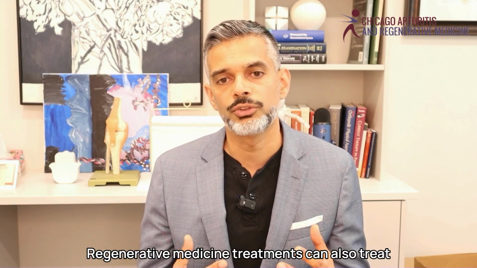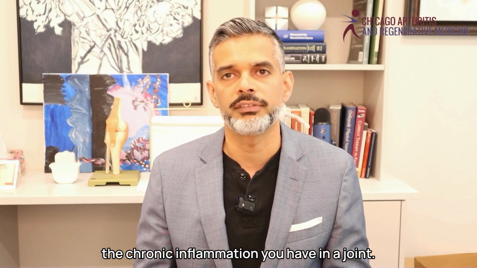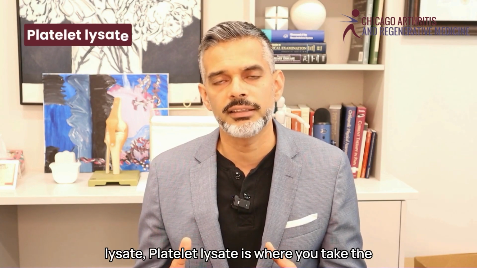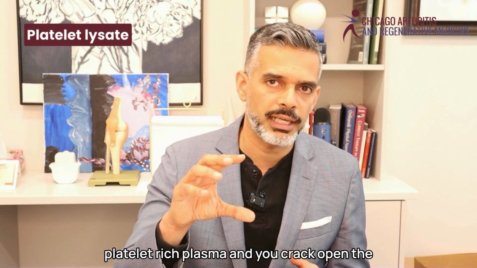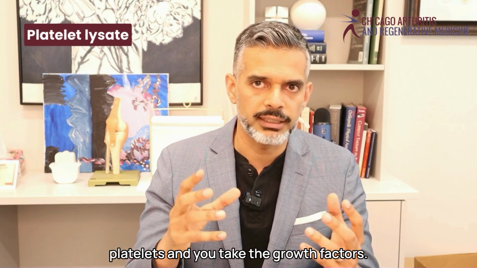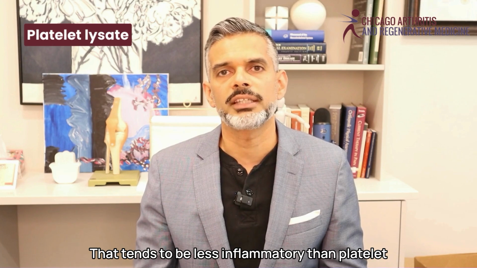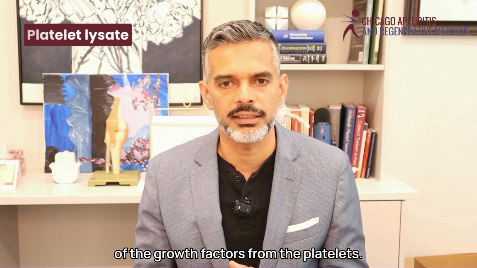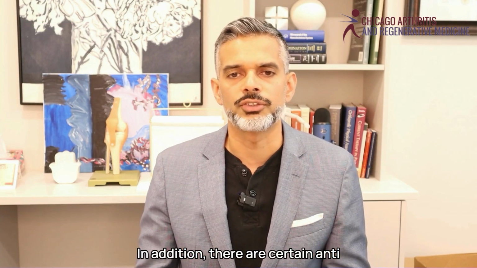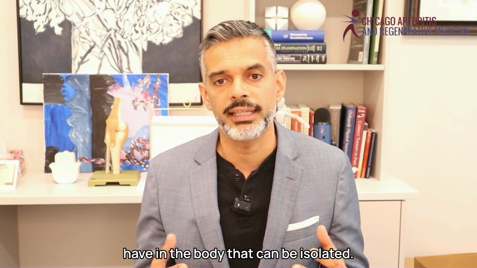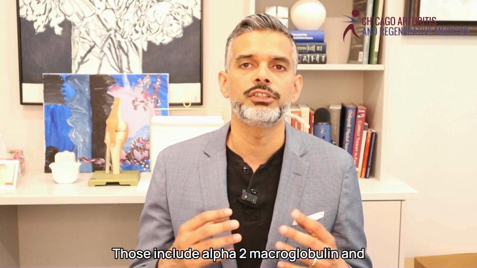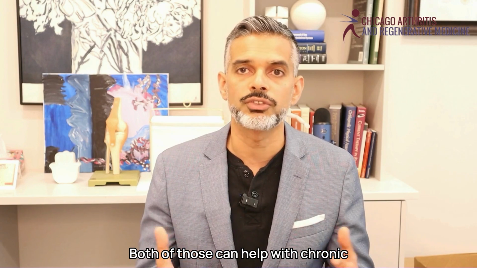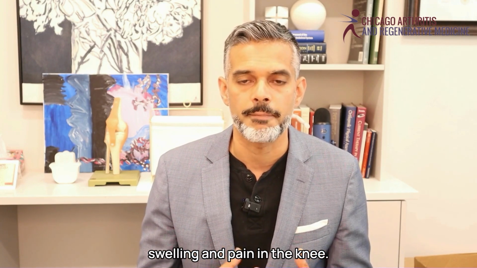Regenerative medicine treatments can also treat the chronic inflammation you have in a joint. Rather than platelet-rich plasma, I would recommend a treatment like platelet lysate. Platelet lysate is where you take the platelet-rich plasma and you crack open the platelets and you just take the growth factors. That tends to be less inflammatory than platelet-rich plasma, and you're still getting the benefit of the growth factors from the platelets. In addition, there are certain anti-inflammatory chemicals that we have in the body that can be isolated. Those include alpha-2 macroglobulin and interleukin receptor antagonist protein. Both of those can help with chronic swelling and pain in the knee.